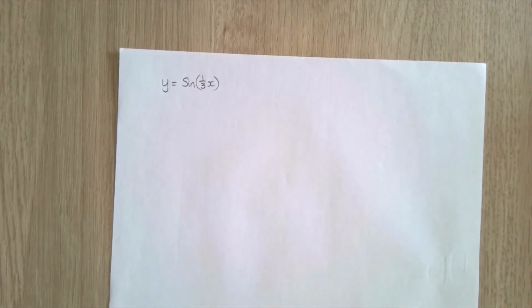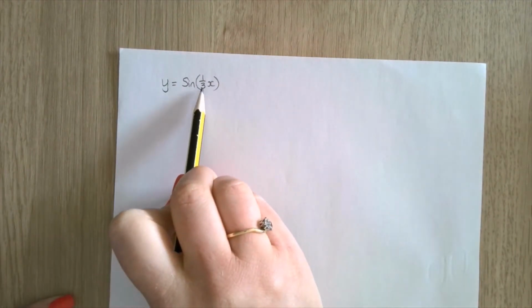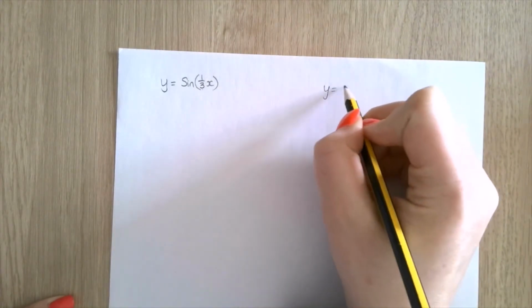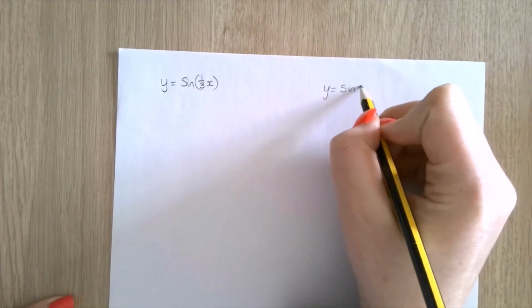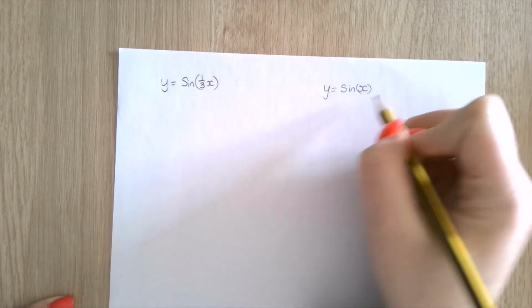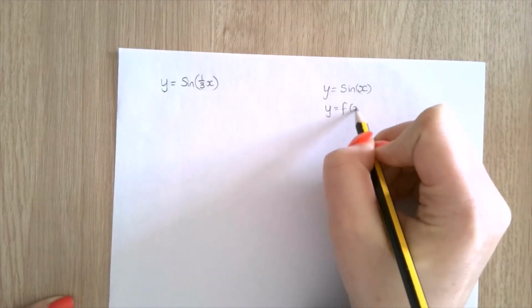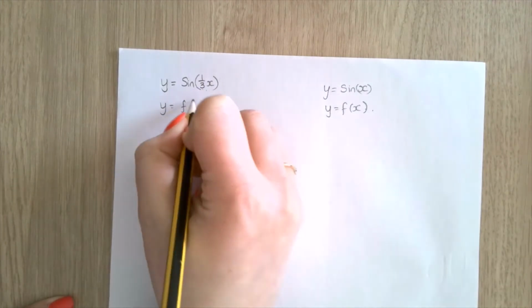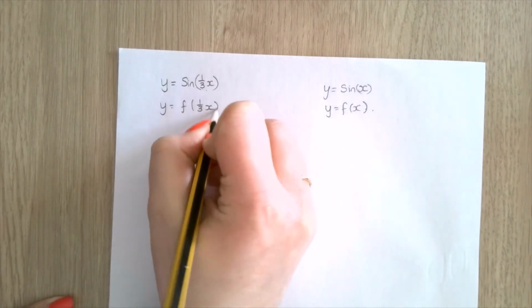Very similar to the previous one, however my third is inside the brackets. So if I look at my graph as y equals sine x as my y equals f of x, what I've got here is y equals f of 1/3 x.